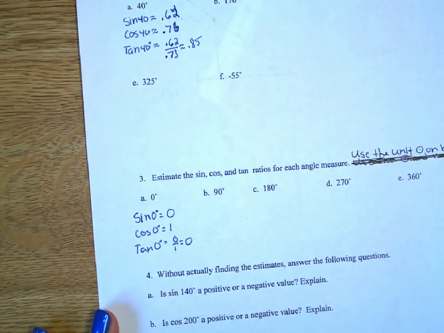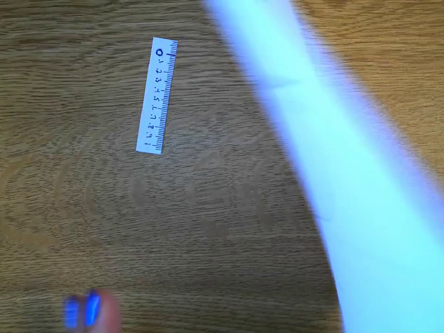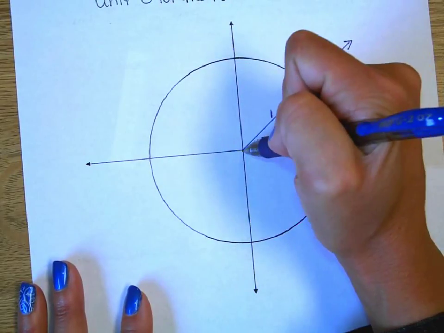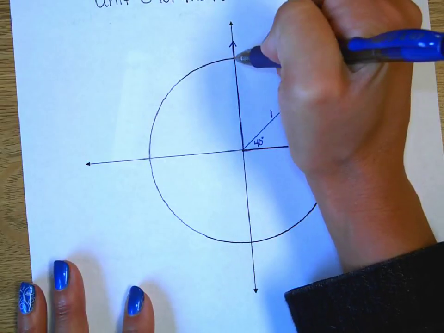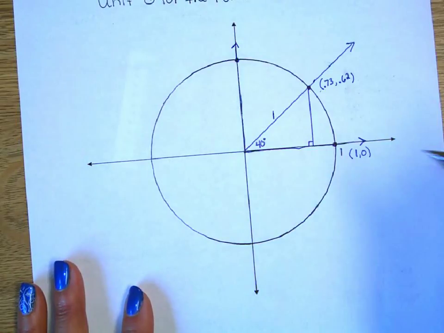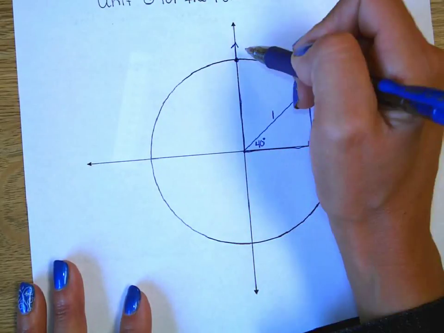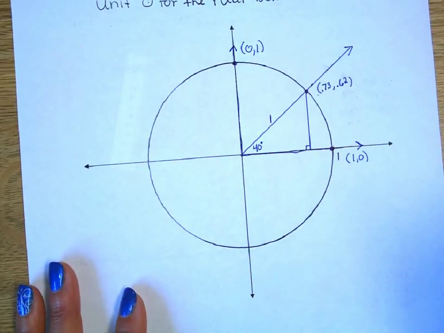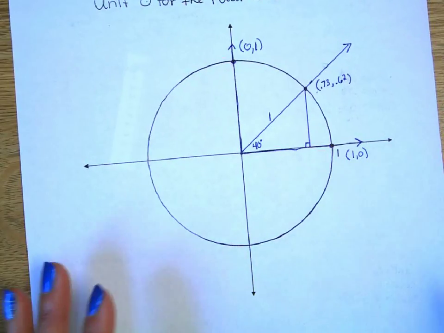Do you want to do 90 together, or you think you got it? Okay, I'll do 90, then I'm going to stop. So 90, where's the 90-degree angle? Straight up. Here's the ray for 90 degrees. They're all going to land on one of these axes. What's the ordered pair there? 0, 1. How hard is it to get sine, cosine, and tangent? Not very. So go ahead and finish that up.